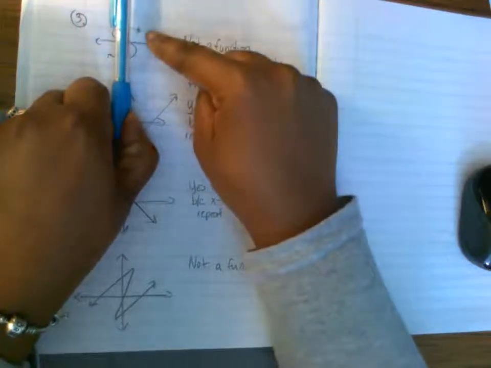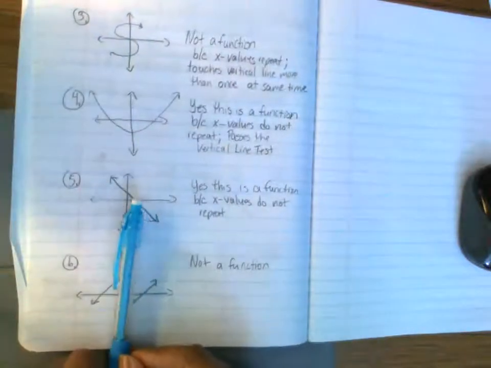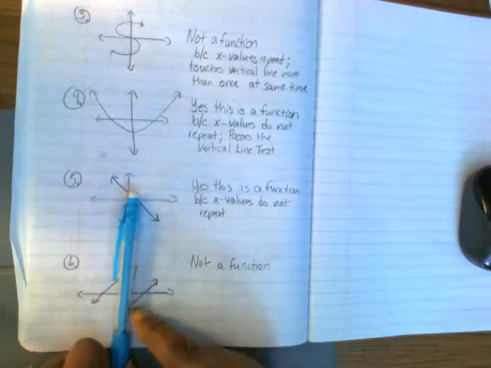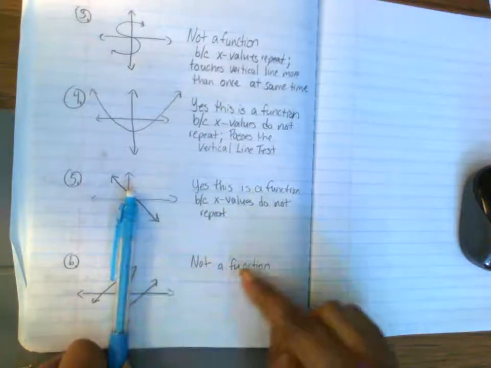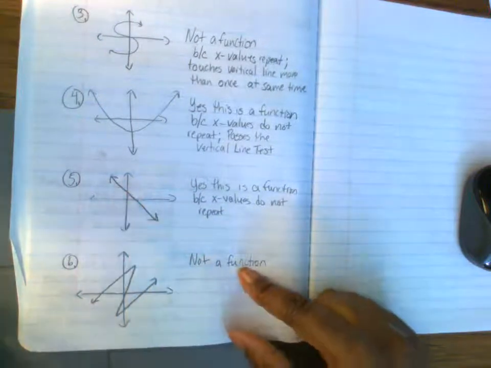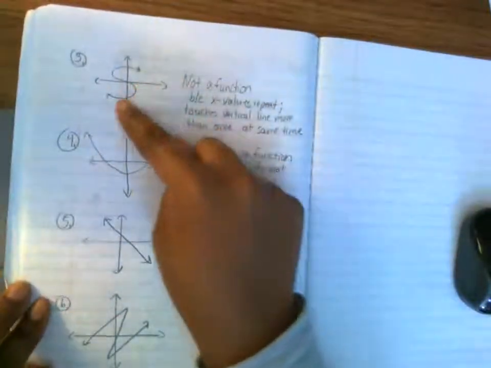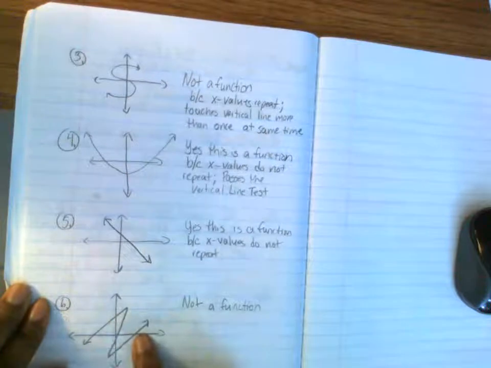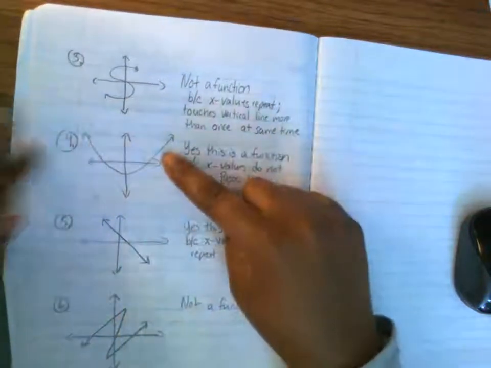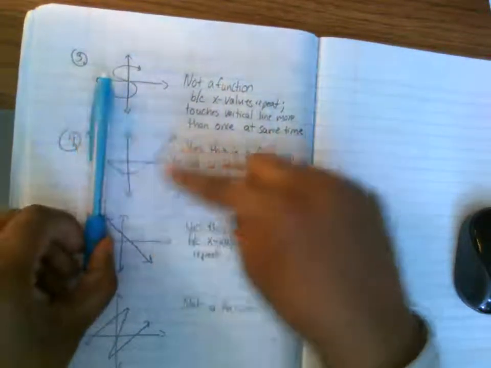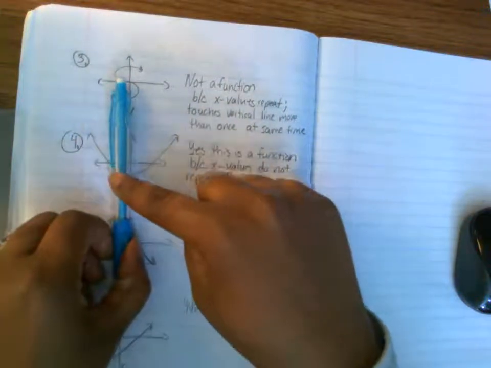This one loops back around and touches the vertical line again, so this one is also not a function. Look at the difference of what's not a function when they loop back around, and what is a function when it just goes without looping back around.